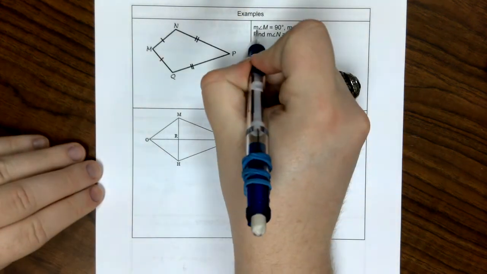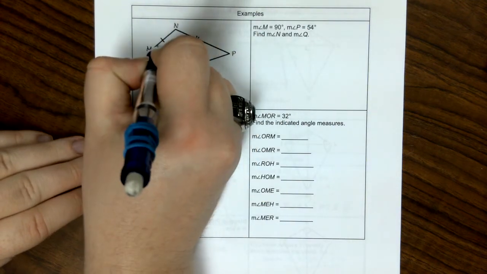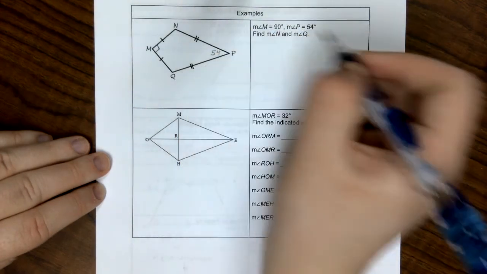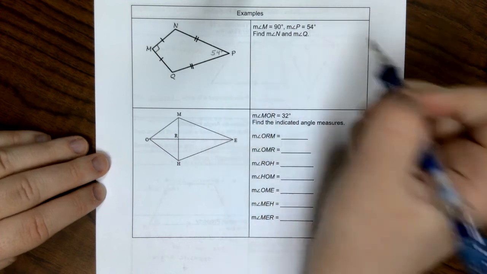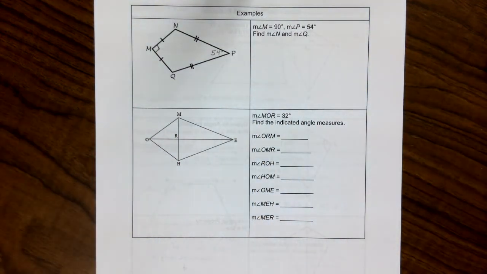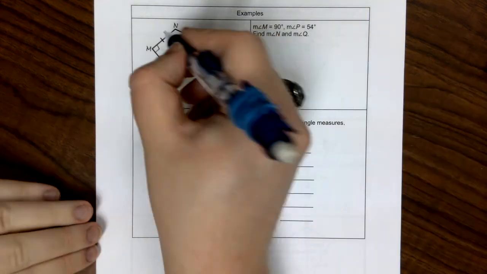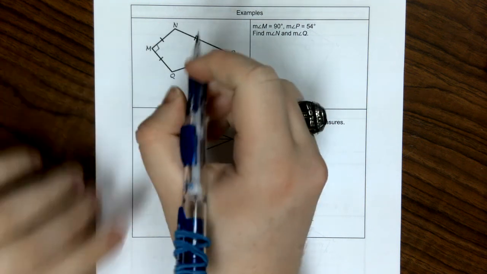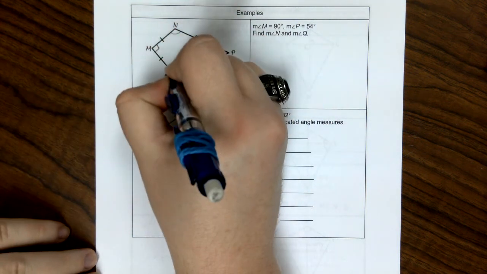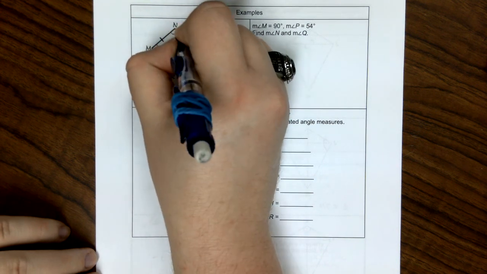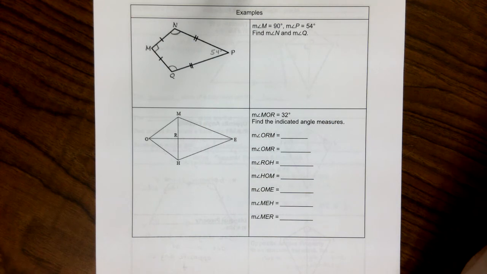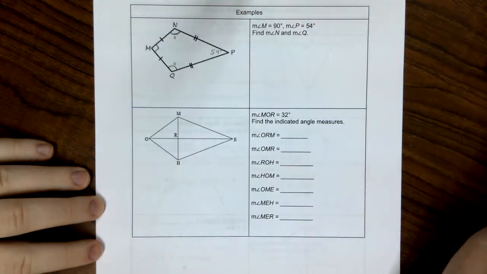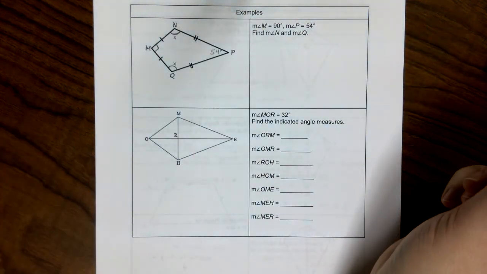So we know that the measure of angle M is 90. So M is right here. So we could put our little 90 box right there. And P is 54 degrees. They want N and Q. Well, how are we going to find that? Well, remember, N and Q, they are both between the short and the longer side. So that means that from earlier N and Q are the same thing. We just don't know what they are. Okay? So if you want to, you can call it X, because they're both going to be X.